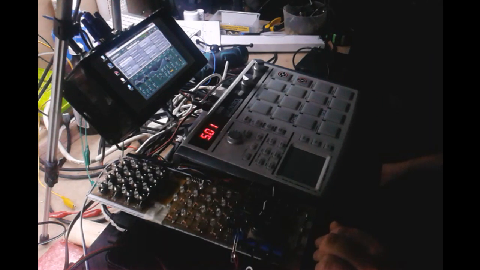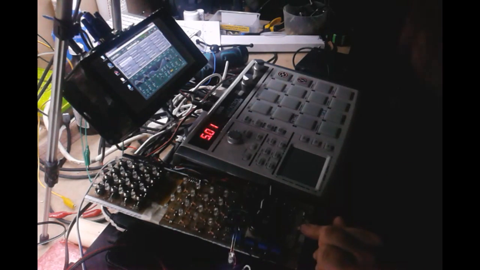And by pressing the solo button, I have unmuted all of the tracks. So if you press the solo button and you press on one of the tracks, it will solo that track. Otherwise, if you just press and release the solo button, it will unmute all of the tracks back into your full arrangement.